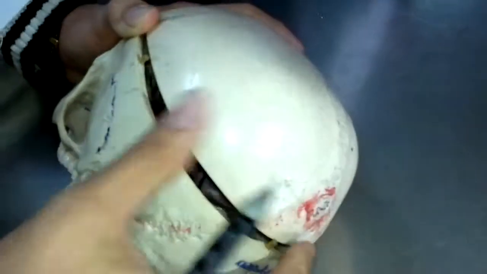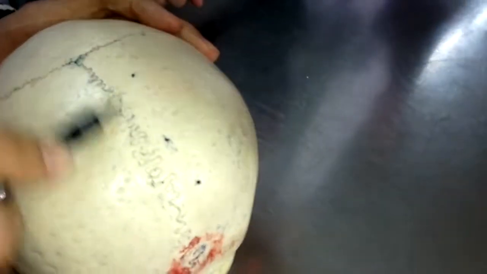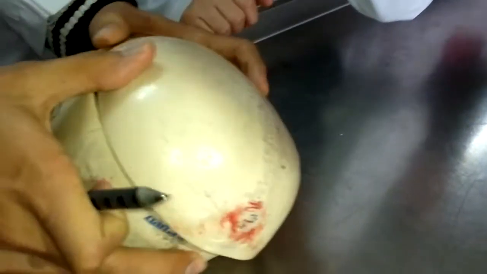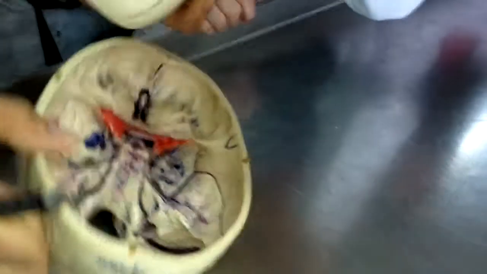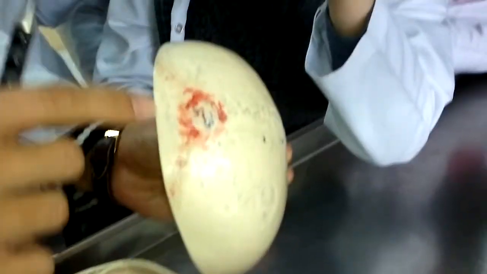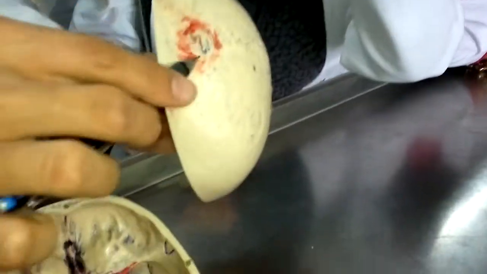The parietal bones form the roof of the skull, and they articulate with each other at the sagittal suture. This is the sagittal suture. They also articulate with the occipital bone, with the squamous part of the occipital bone only, by the lambdoid sutures.